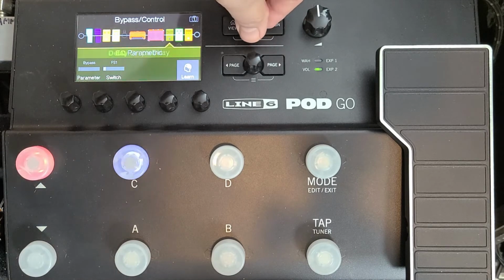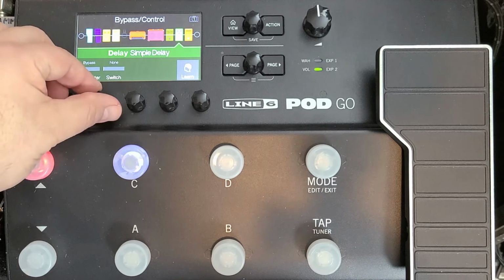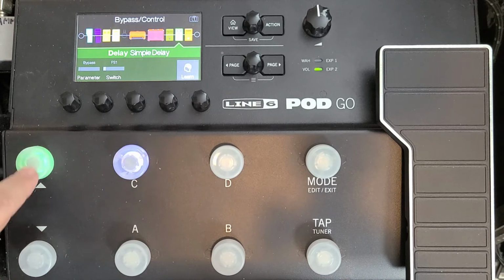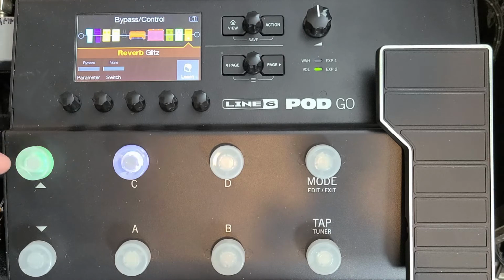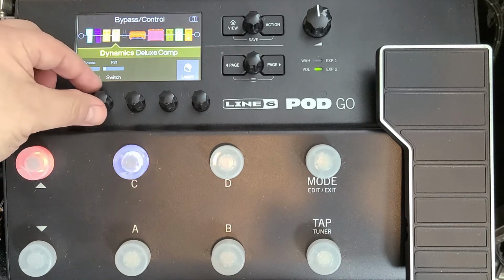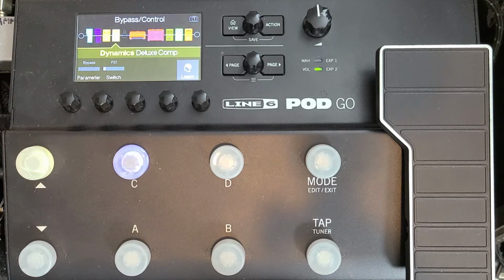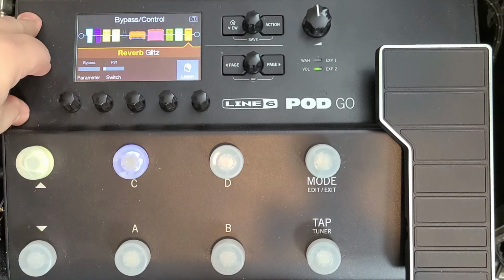So if you wanted it to be delay, you go over to the delay, change that from foot switch 1, and then set it to foot switch 1 again. So you unassign it, then reassign it. Then it'll be that color. Same with the reverb. Turn it off, turn it back on. Now the pedal's orange. You can go down here. If you want it to be the compressor, turn it off, turn it back on. Now that button is yellow. So that's quickly how you can assign parameter changes on the PodGO itself.